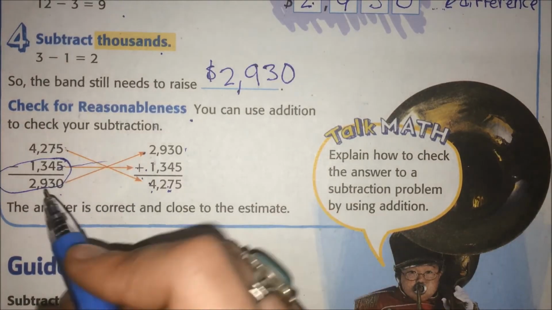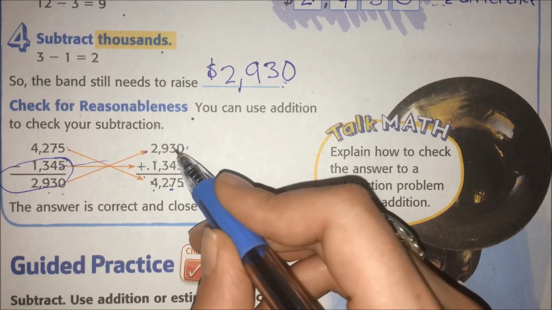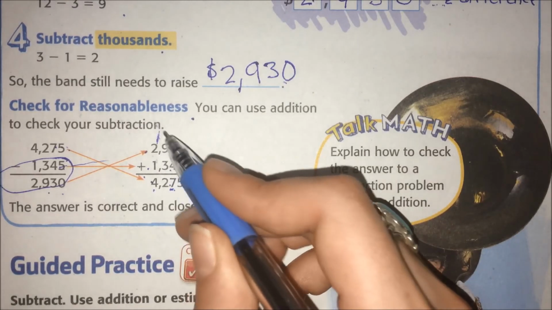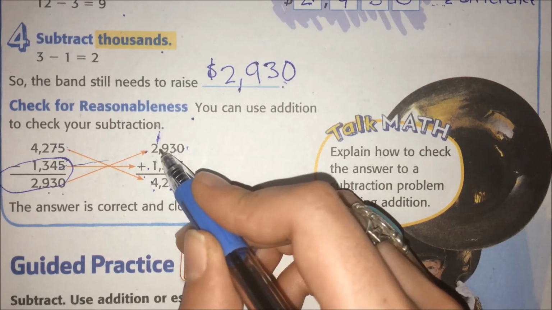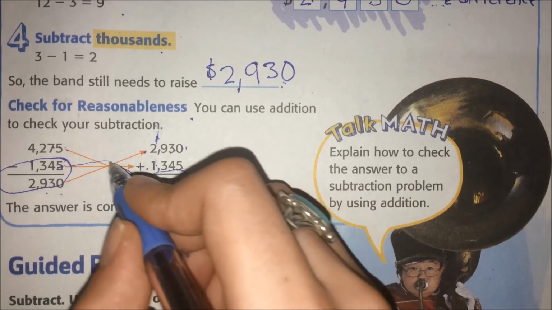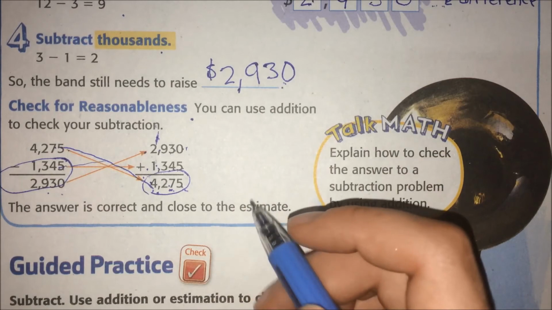So let's see. This was our answer that we got here. Let's add them. 0 plus 5, 5. 3 plus 4 is 7. 9 plus 3 is 12. Carry the 1. 1 plus 2 is 3. Plus 1 is 4. Yep, we got our original answer. So we got the answer correct.